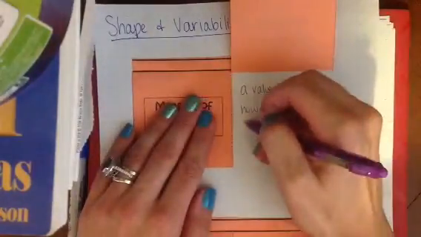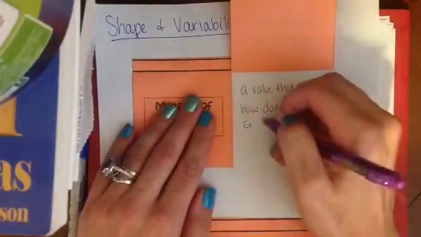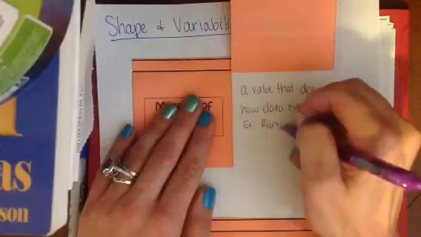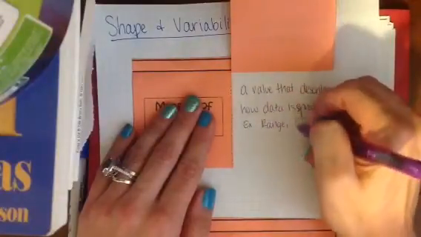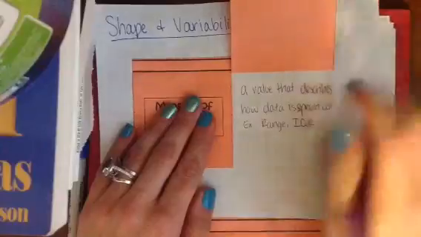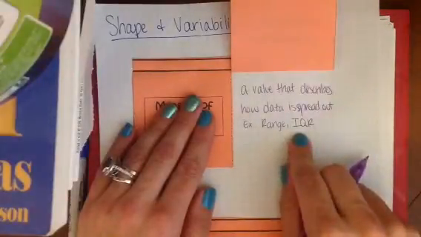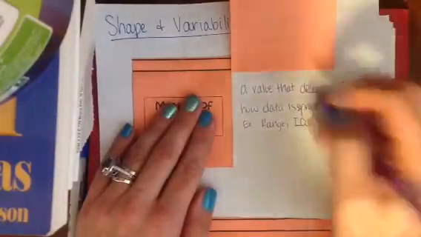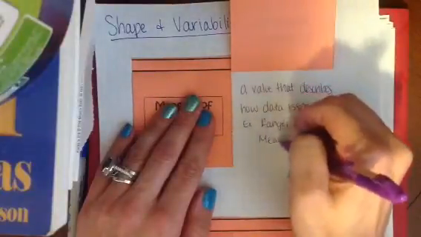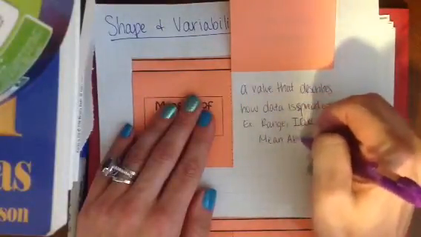And our examples for this are range, the IQR, or the interquartile range, or the mean absolute deviation.